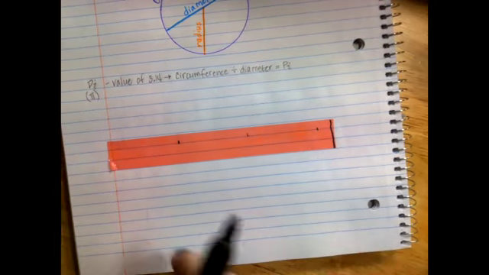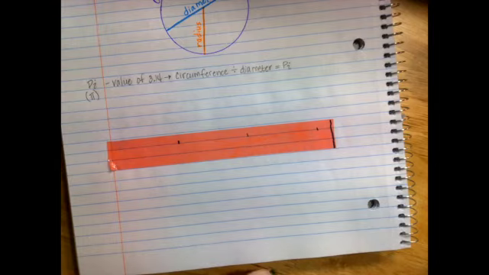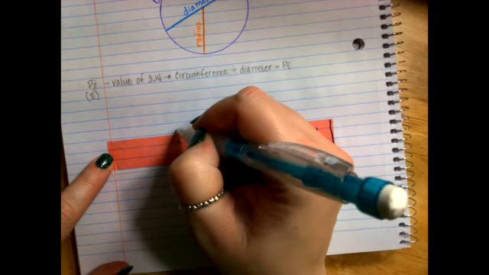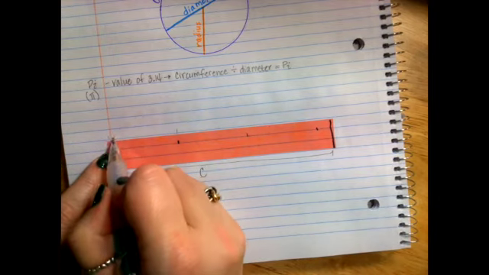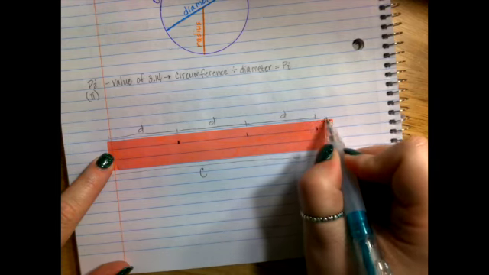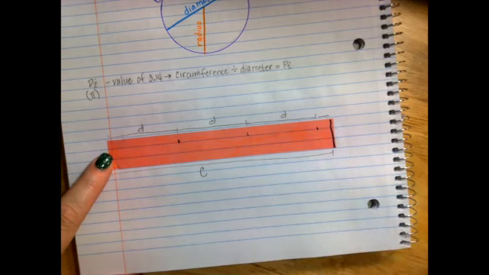Okay, so this was, let me mark in that. This whole length is my circumference. From here to here, I have my diameter, again, my diameter, and a little bit.